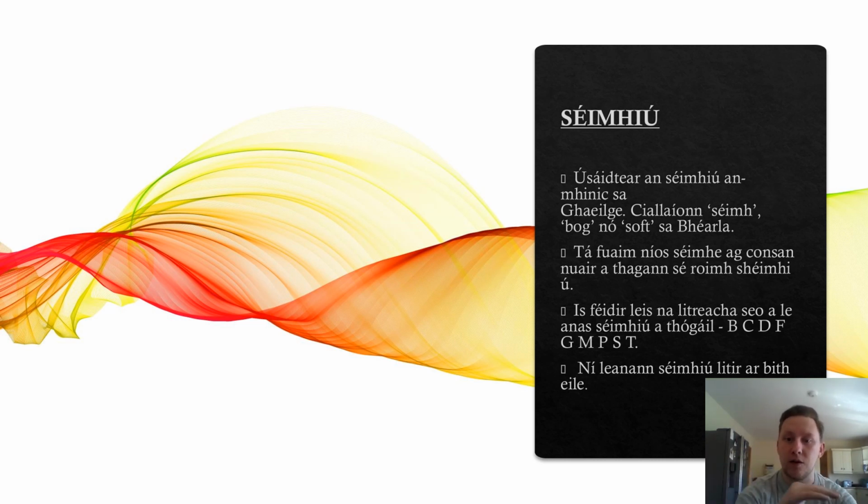A Séimhiú does not follow any other letter other than these ones: B, C, D, F, G, M, P, S, and T. Examples would be my boy, my girl, my door, my dog, and then S, my sive, and T, my locker. So Séimhiú does not follow any other letter.